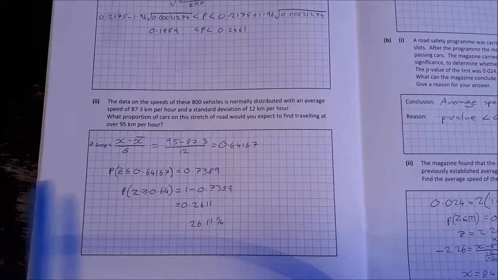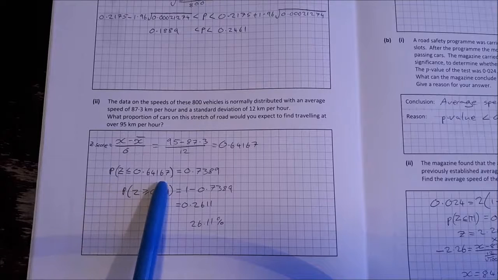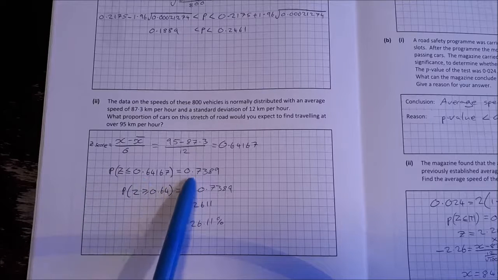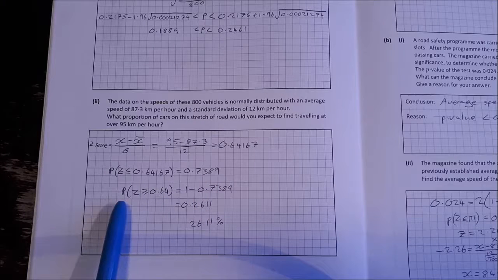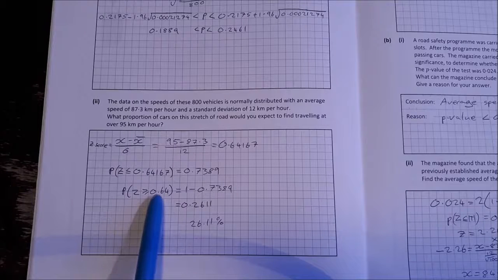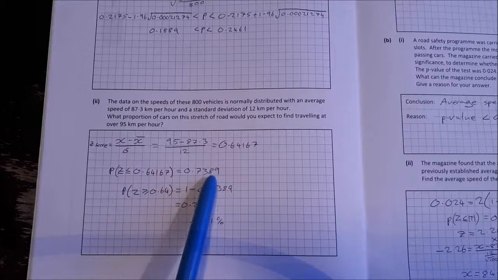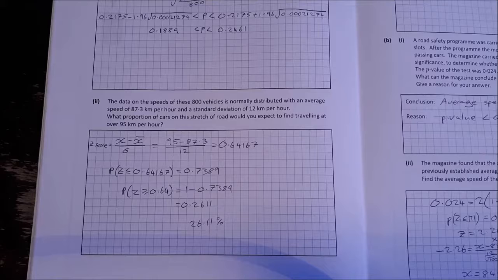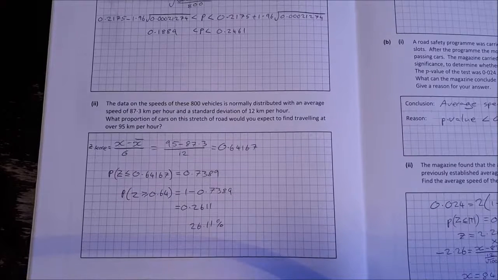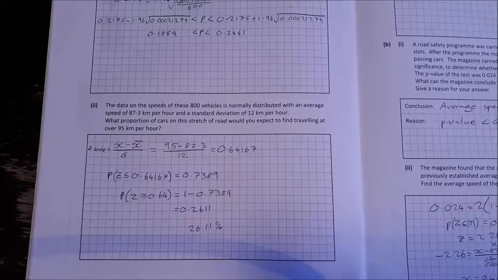0.64167. So the probability that Z is less than this number is 0.7389. The probability that Z is greater than 0.64167 is 1 minus this to get 0.2611 or 26.11%. Any questions again, especially with this one, question 8, just ask in the comments below and I'll clarify it if I can.